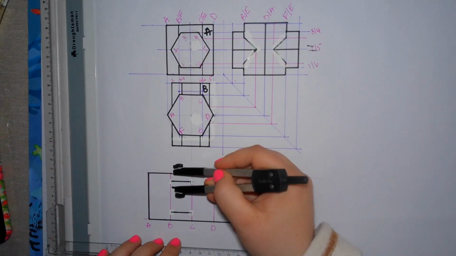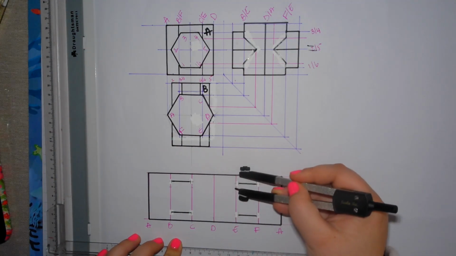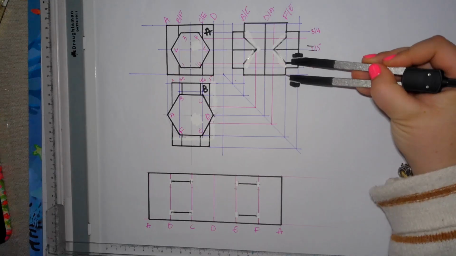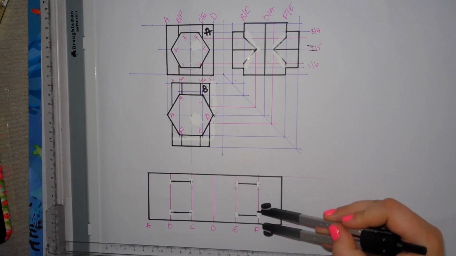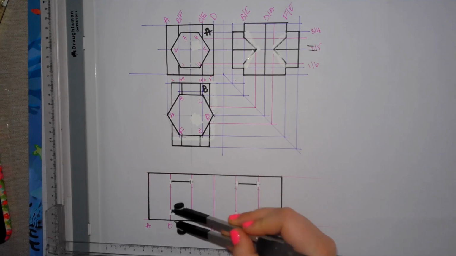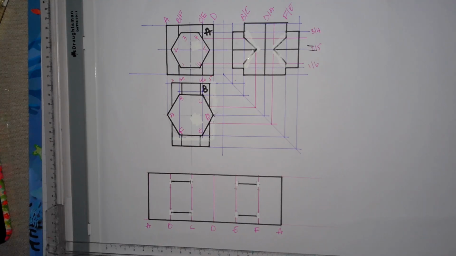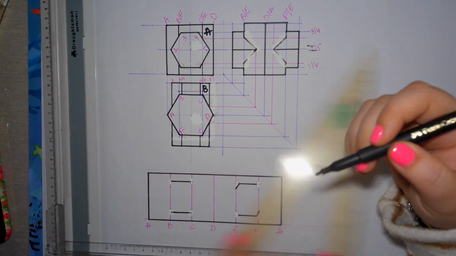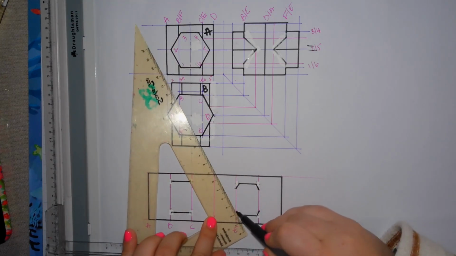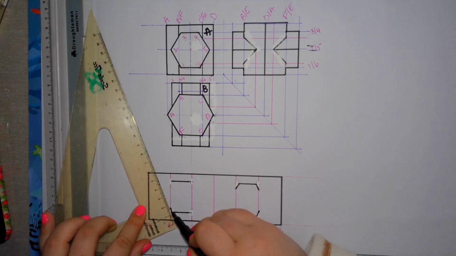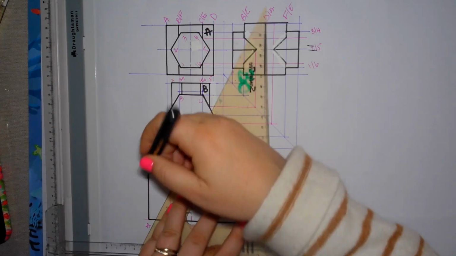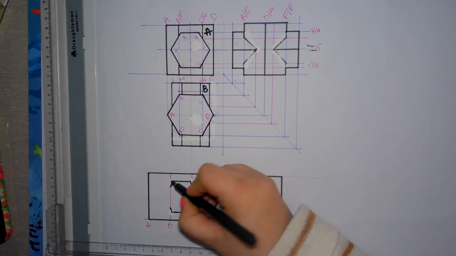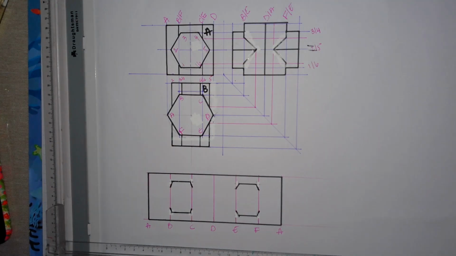So this is B and C. Measuring, plotting on B and C. It will be the same for E and F. Then I'm going to apply the same measurements from the bottom towards the top. Then I connect them.